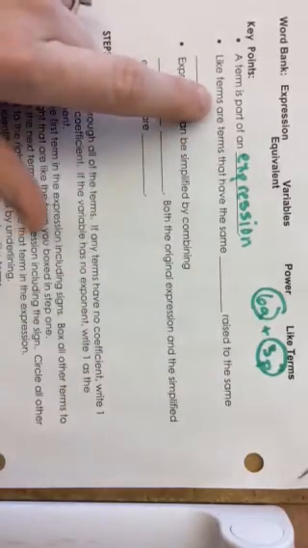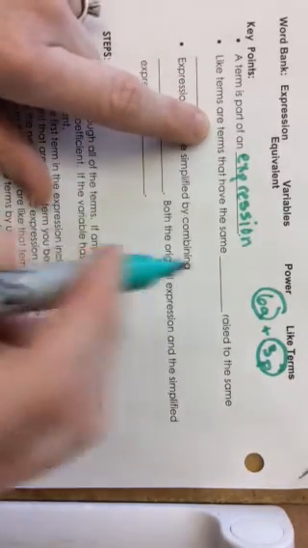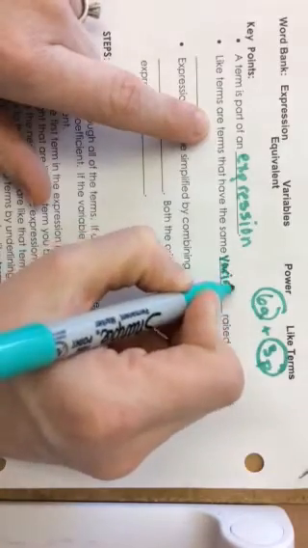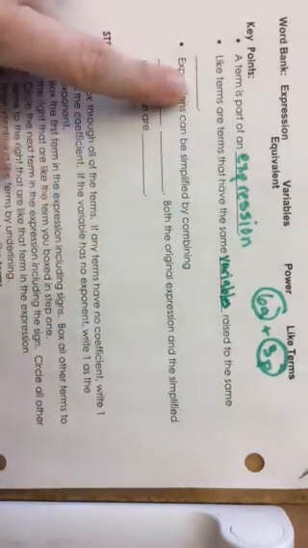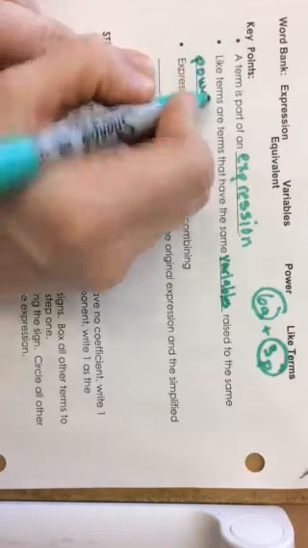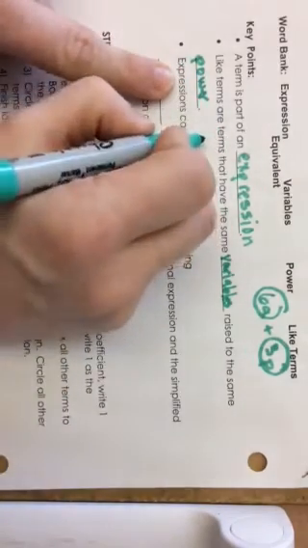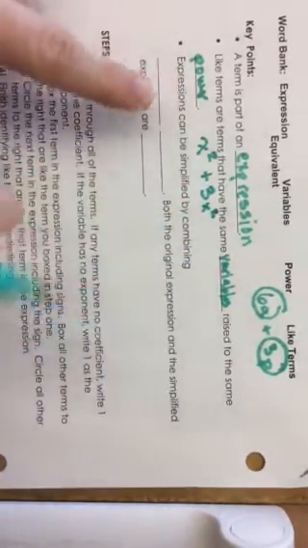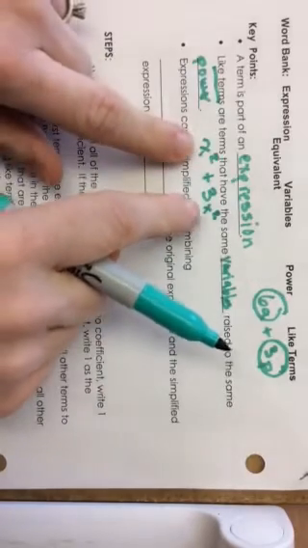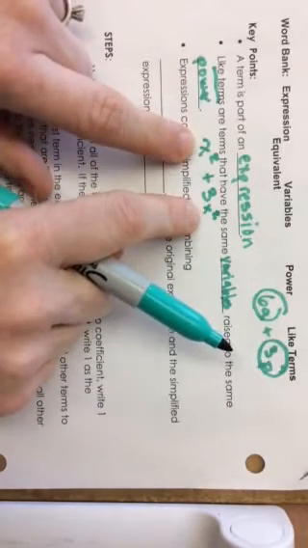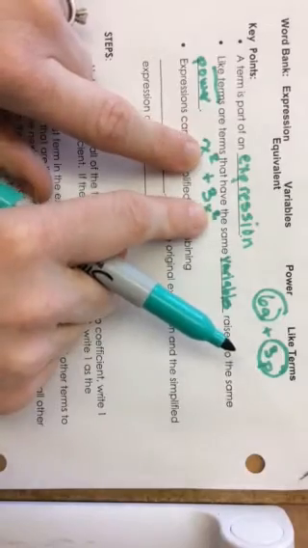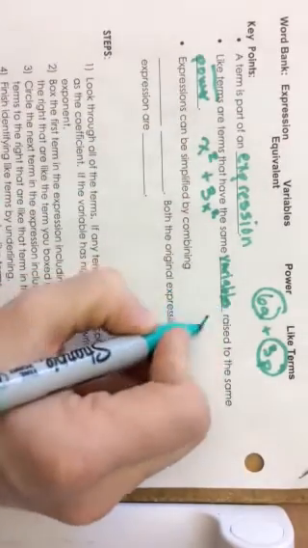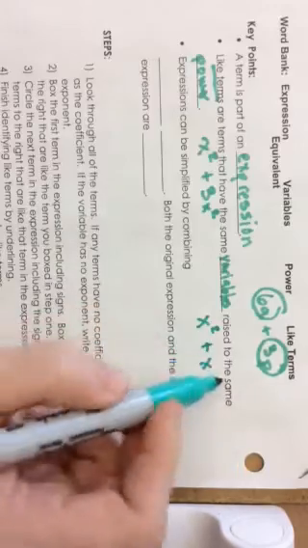2. Okay. Like terms are terms that have the same variable raised to the same power. What does that mean? So let's say I had x squared plus 3x squared. These are considered like terms because they have the same variable, they both have an x, but both variables are also raised to the second power. So an example of unlike terms would be something like this, x squared plus x. These are not like terms because they're not both raised to the second power, okay?